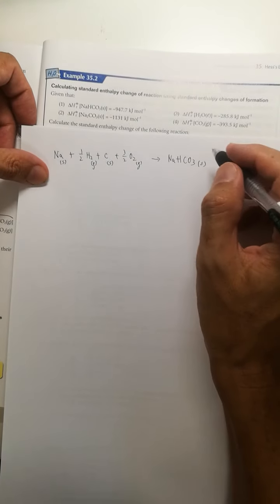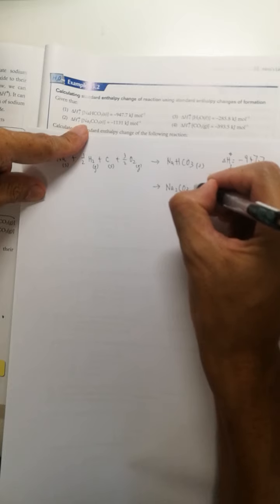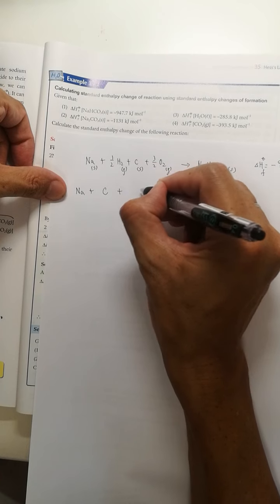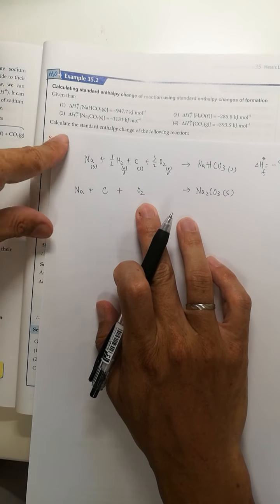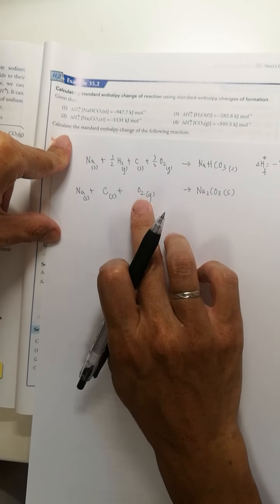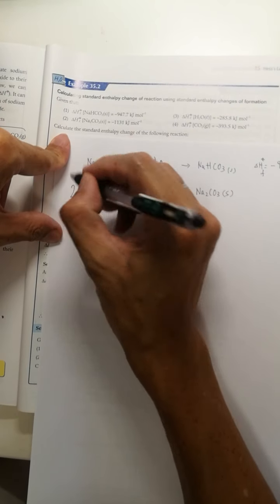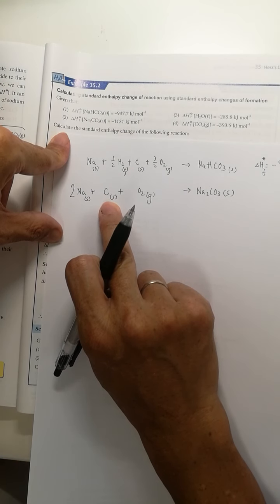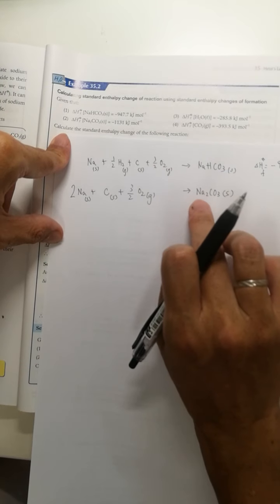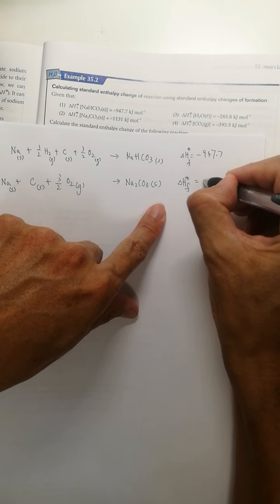The next one is formation of sodium carbonate. It is 1 mole of sodium carbonate formed from its constituent elements Na, carbon, and oxygen. Sodium is solid at room conditions, but oxygen is gas, and carbon is graphite. The most stable state of carbon is graphite, not diamond. There is 1 in front of sodium carbonate, and delta H is negative 1131.